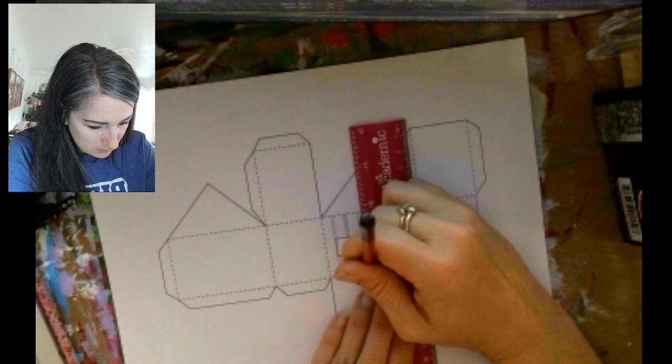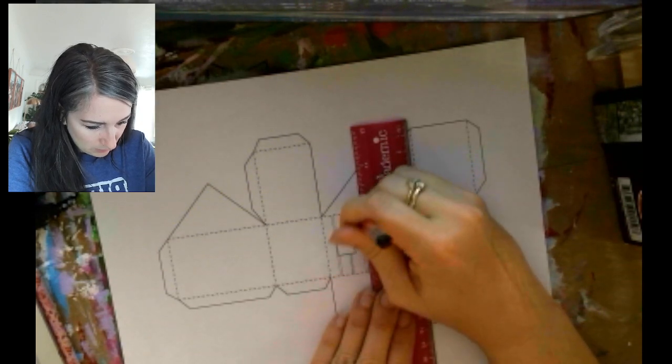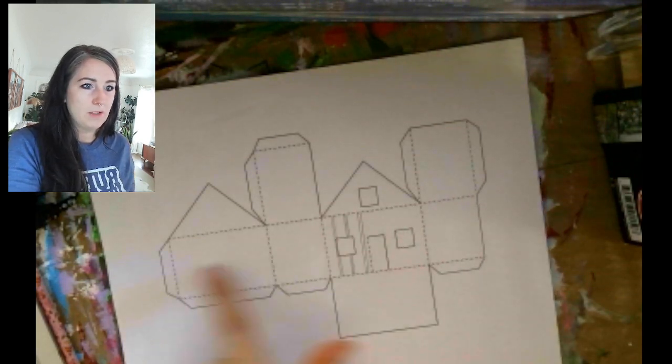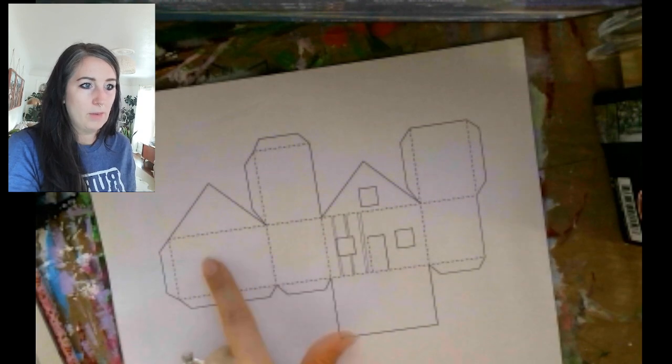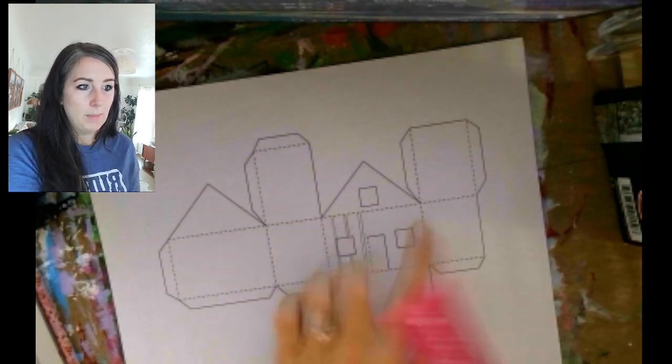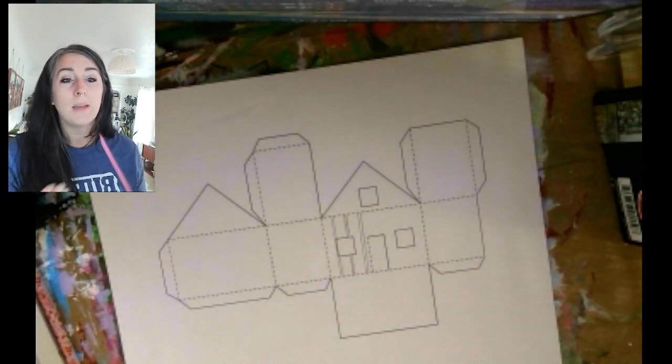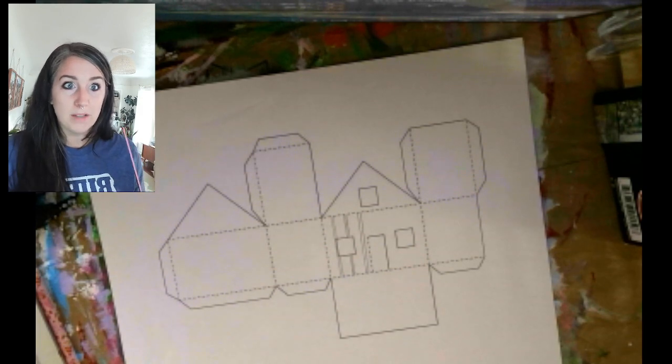Okay, so what I would do is, let me show you what I've got so far. I would continue that throughout basically this whole layer here, that whole level. Okay, because my siding would be the same. Usually the siding's the same on all 4 or however many sides of the house there is.